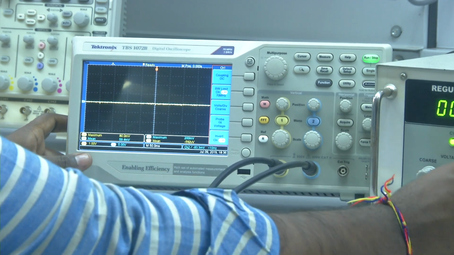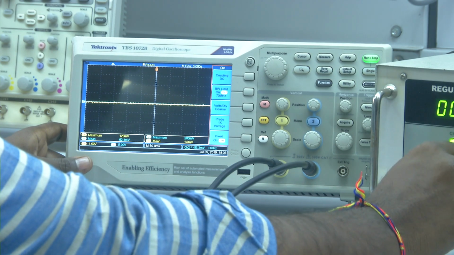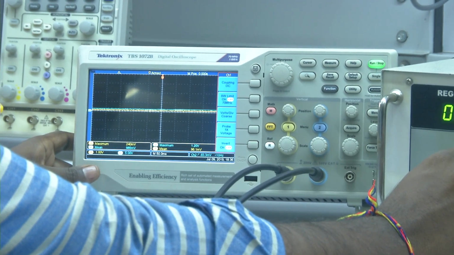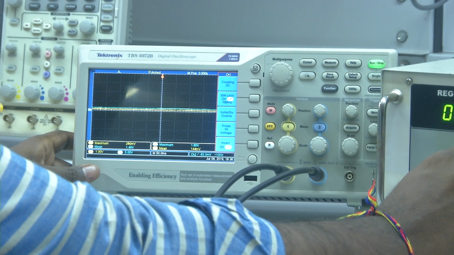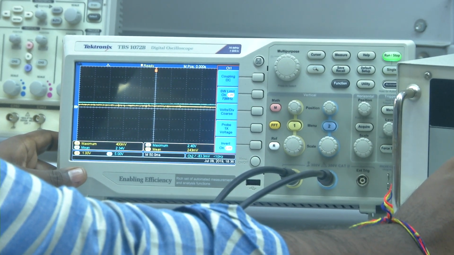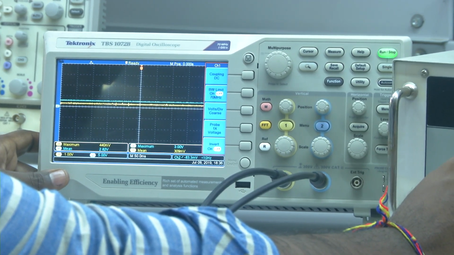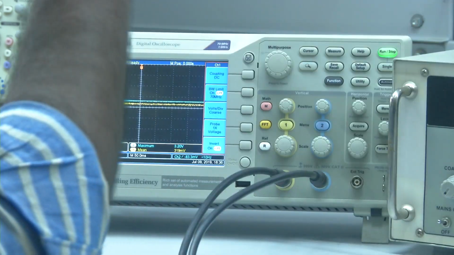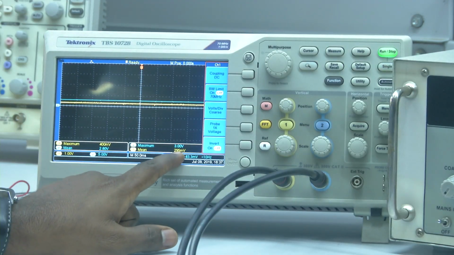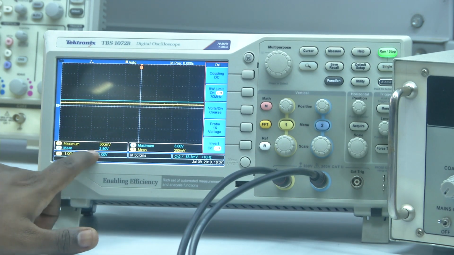So, let me increase the input voltage. If you observe, I have given an input of approximately 300 milli, 296 millivolt, but I am getting an output of 2.8.